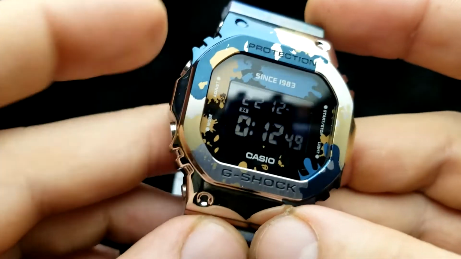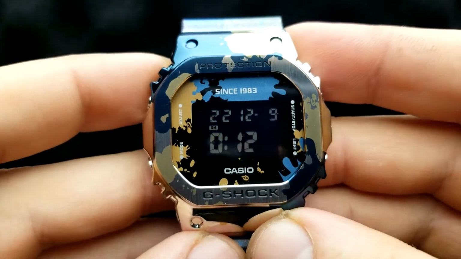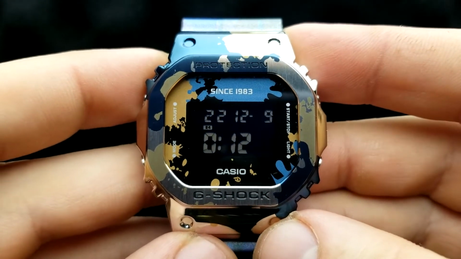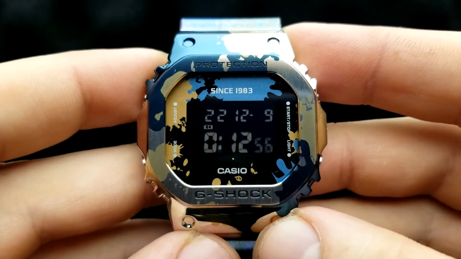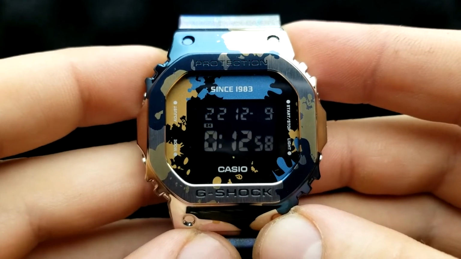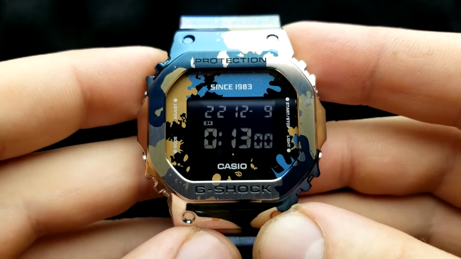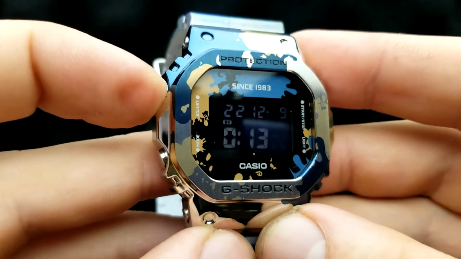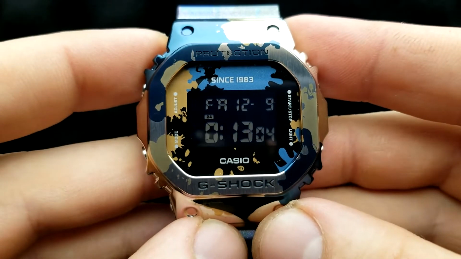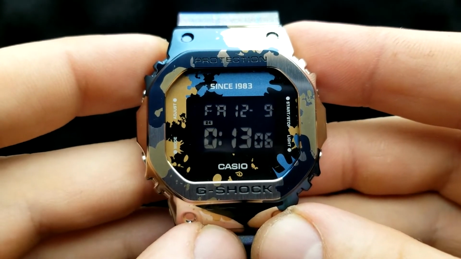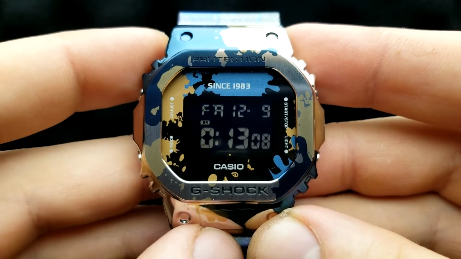Once I'm done with that, I'm gonna press the mode button and I'm back at setting the seconds value, which means that we have run through the cycle of setting our time and date and our time format. To implement the settings, simply press the adjust button and the watch will now implement the settings that we have just run through.